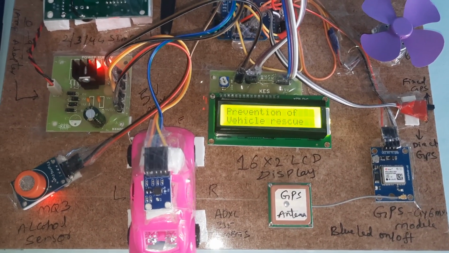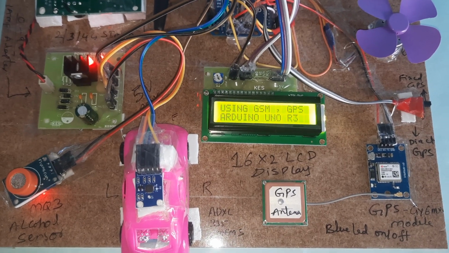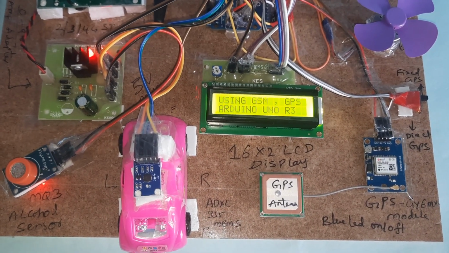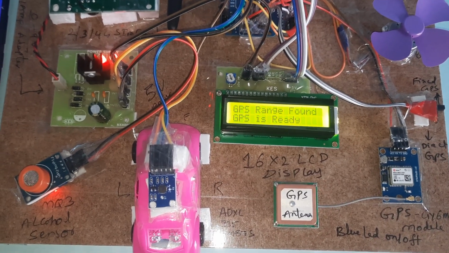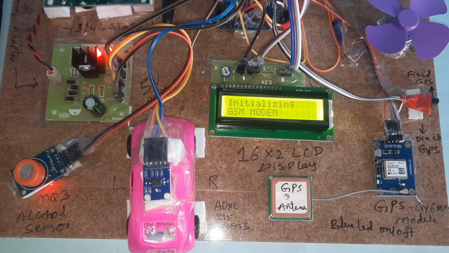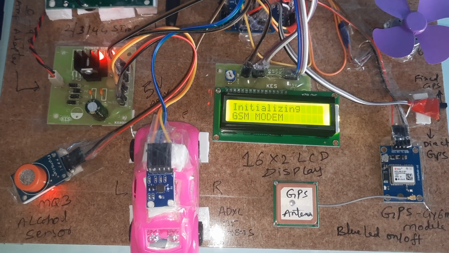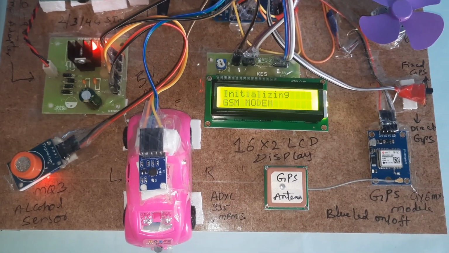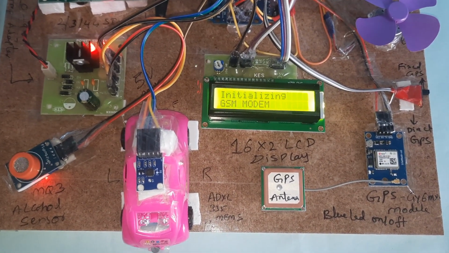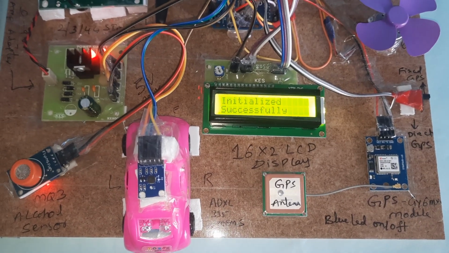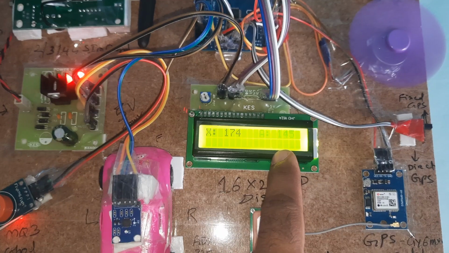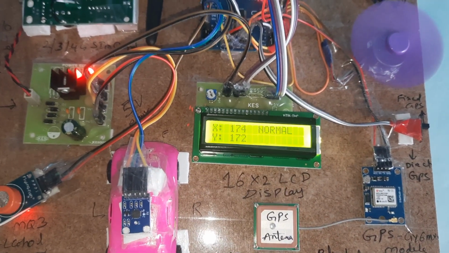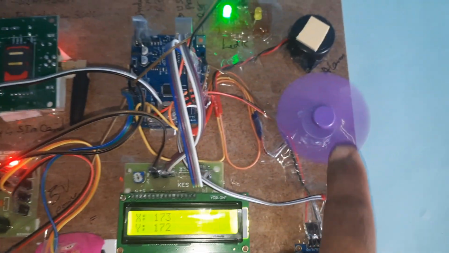Alcohol detection, accident prevention of vehicle rescue using GSM GPS Arduino Uno R3. One latitude point and longitude point. GPS is ready. Initializing GSM modem. Initialized successfully. There is no alcohol, normal. Everything is normal. Engine on, green LED is also on.